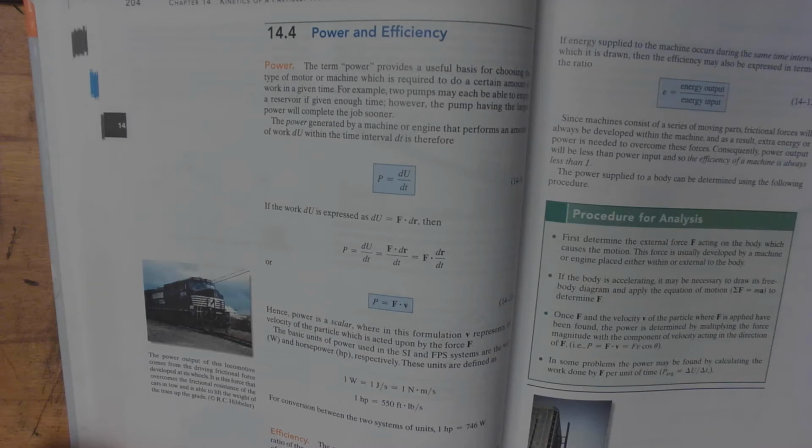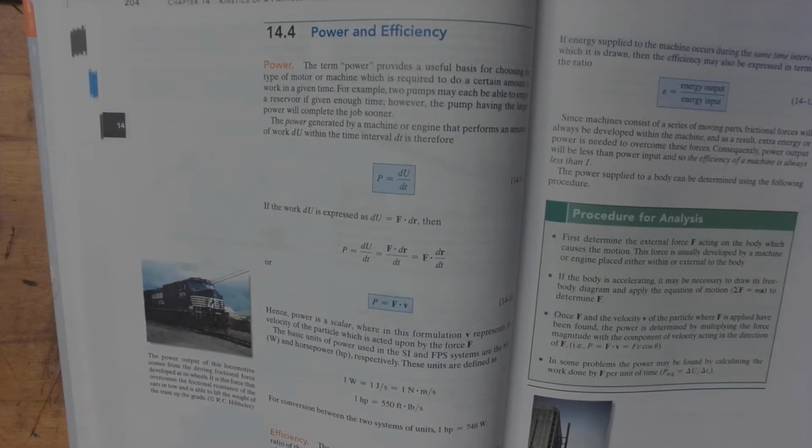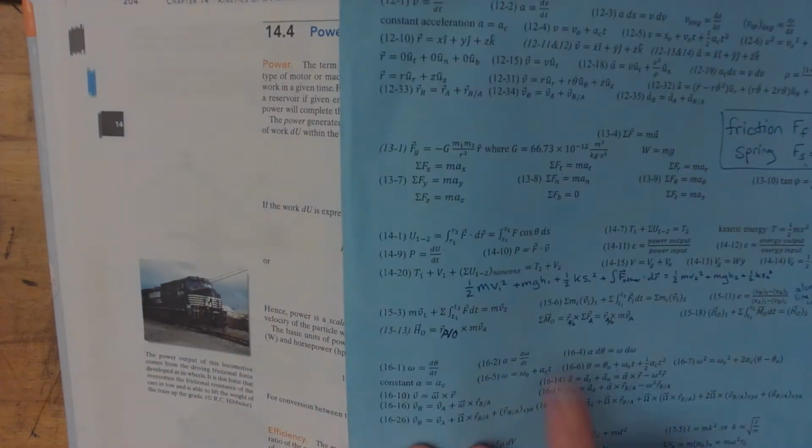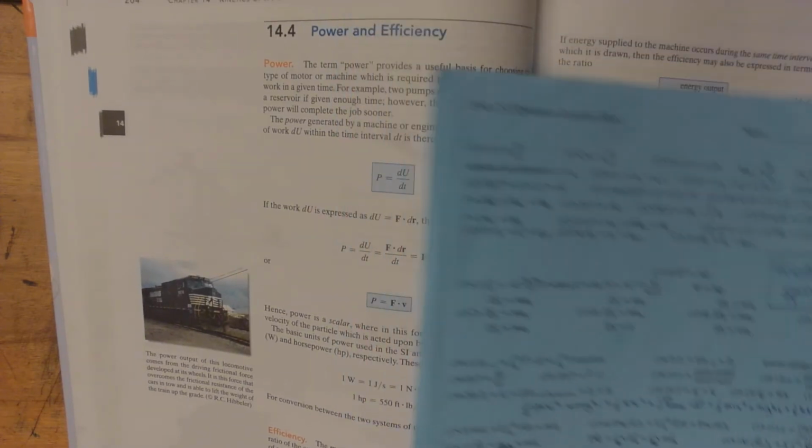This is an introduction to section 14.4. In chapter 14, we are looking at work and energy. In section 14.4, we're going to have some new equations introduced for power and efficiency, and then after this section, we're going to go back to using the work-energy relationship, which is what we have here.